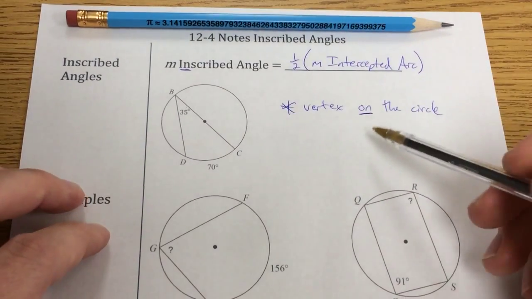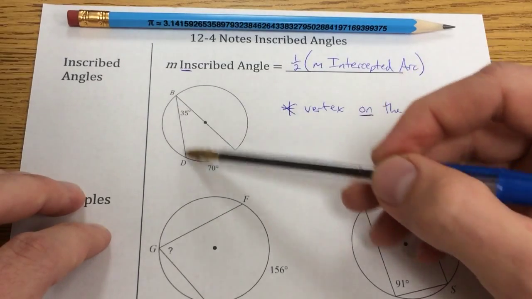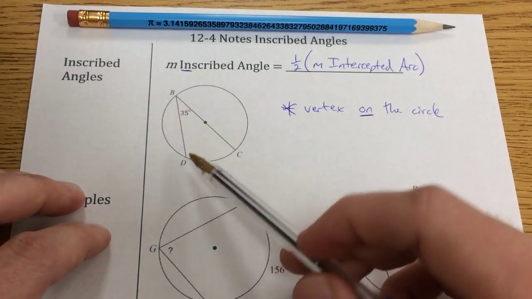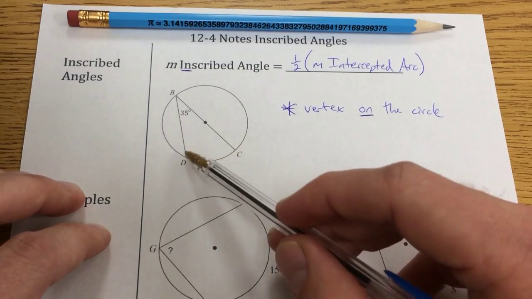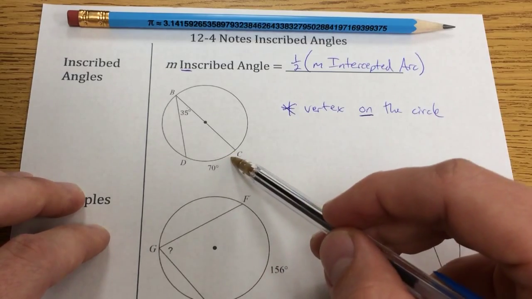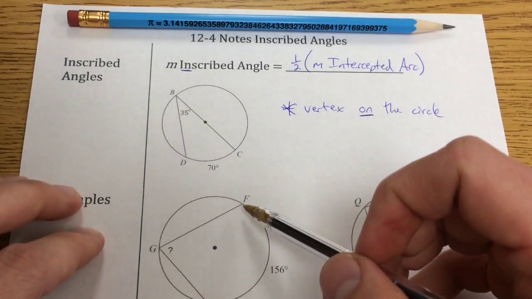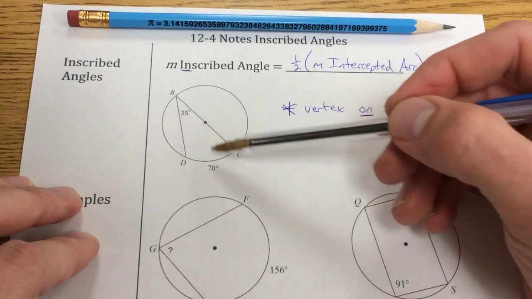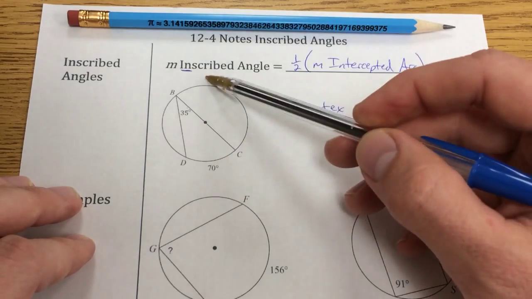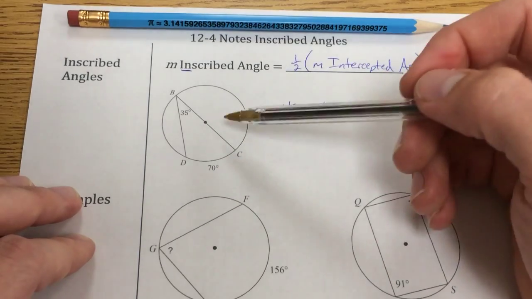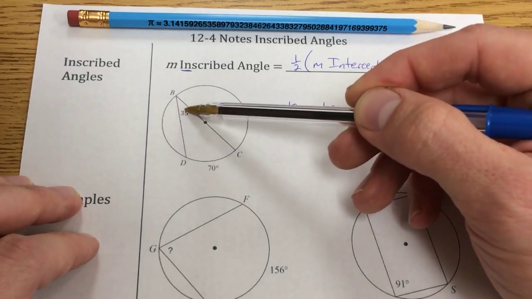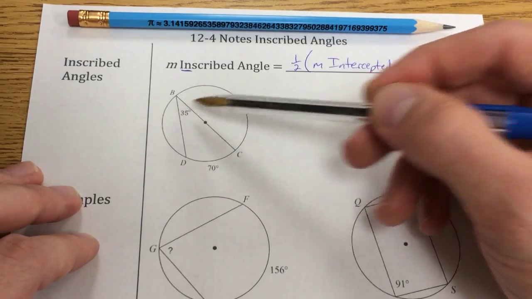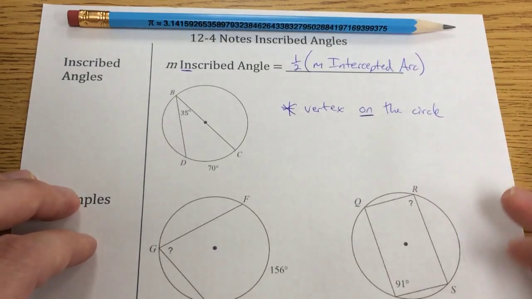Okay, remember what an intercepted arc is. With this angle, the intercepted arc is where the angle intercepts the outside of the circle, so this arc here. So this arc DC is called an intercepted arc from the angle we have. Okay, clearly 35 is half of 70. And so the inscribed angle is half the measure of the intercepted arc. I could also go backwards. I can know that 70 is double the measure of the inscribed angle right there. Okay? Let's get some examples.